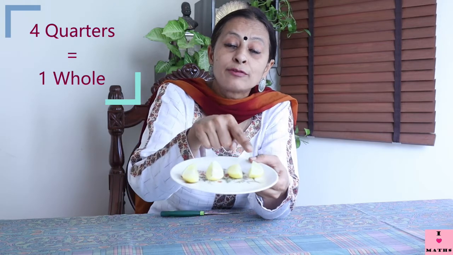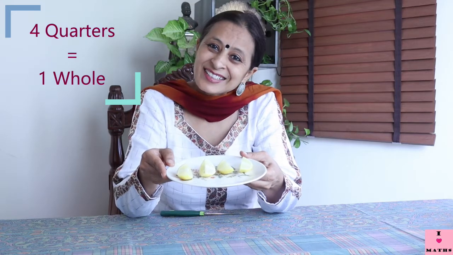And each part is called a quarter. This is 1 quarter, 1 quarter, 1 quarter and 1 quarter. So 4 quarters: 1, 2, 3, 4. 4 quarters make one whole. Right, children?